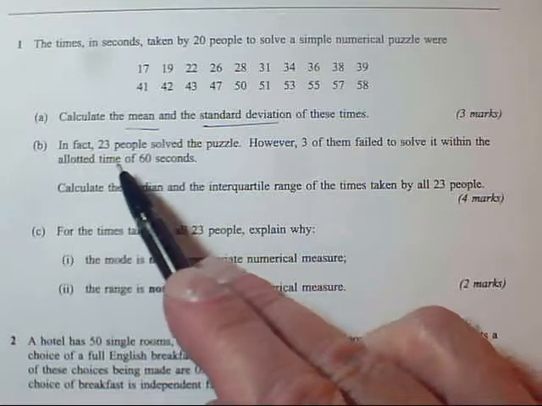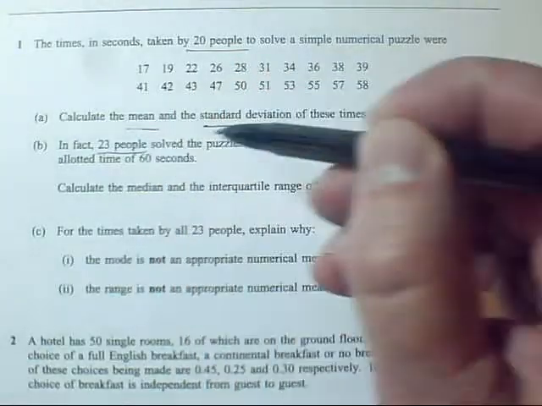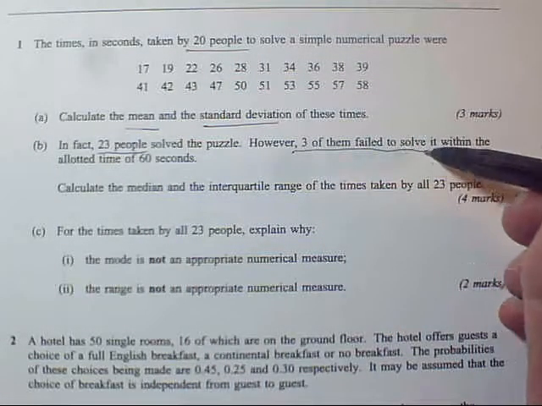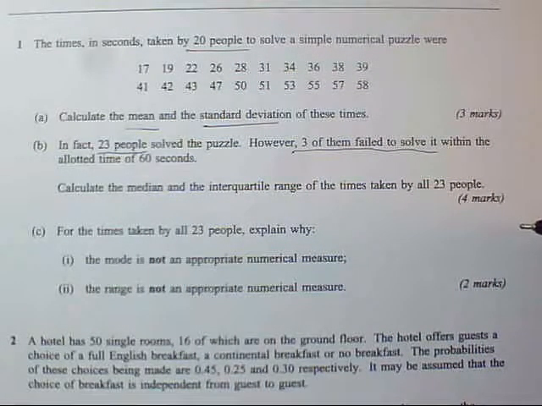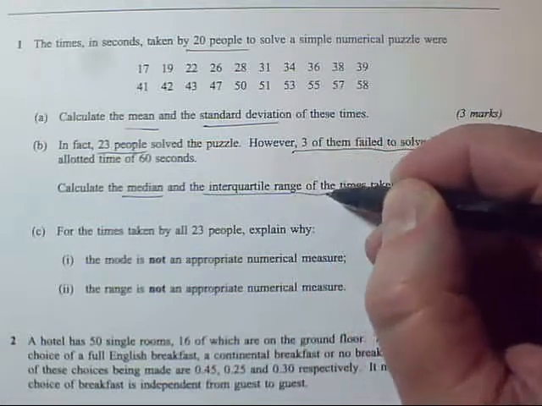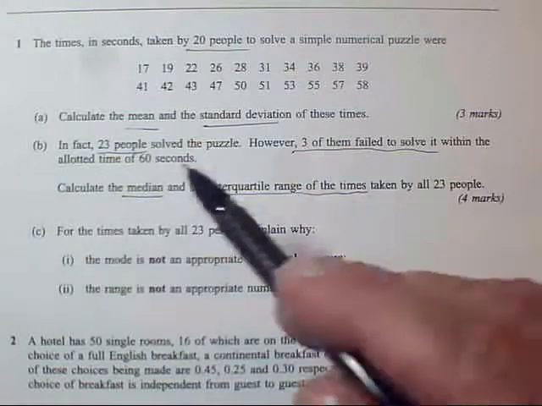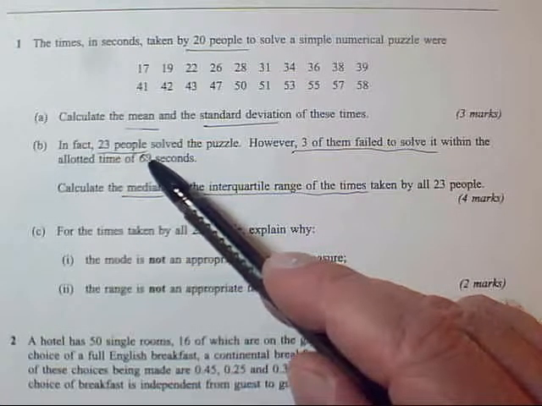Then it says, in fact, as well as these 20 people, there were actually 23 people altogether, but 3 of them failed to solve it within the time of 60 seconds. So we've got to get the median and the interquartile range of the times. Okay, now your calculator can still cope, but obviously it needs to be working with 23 people.